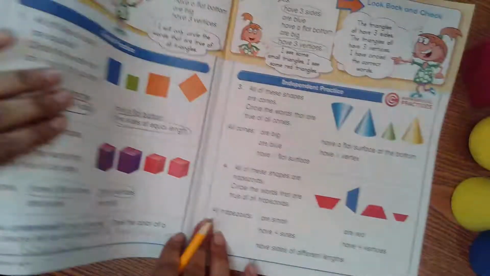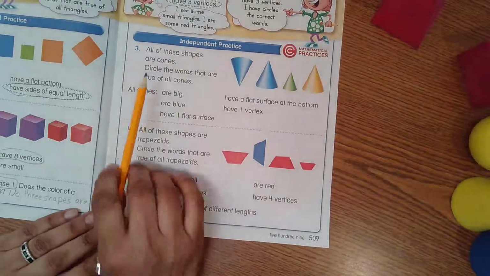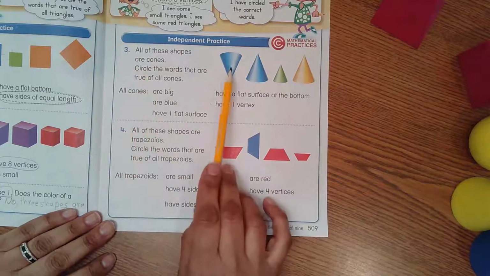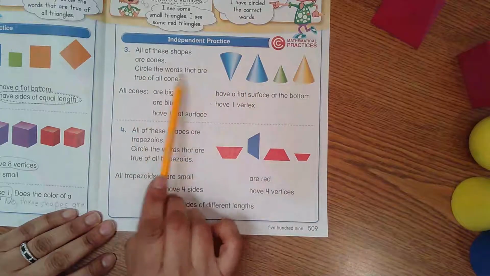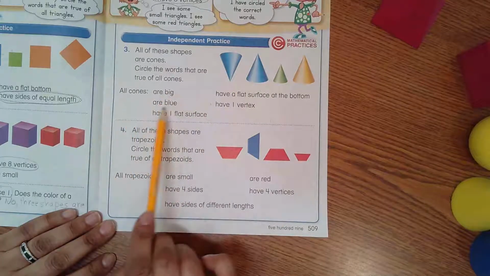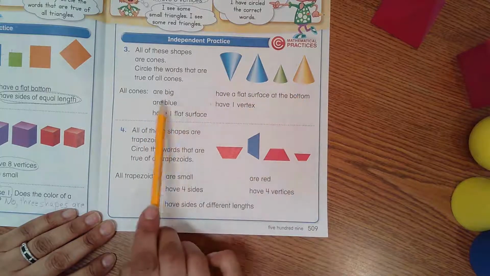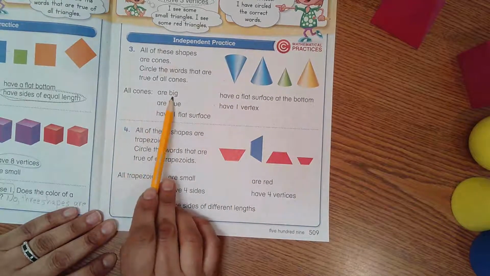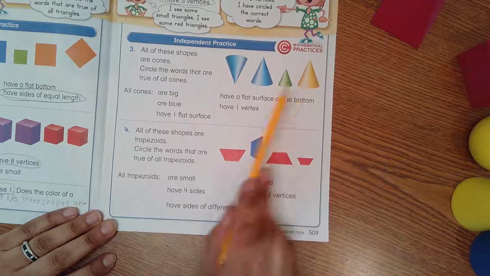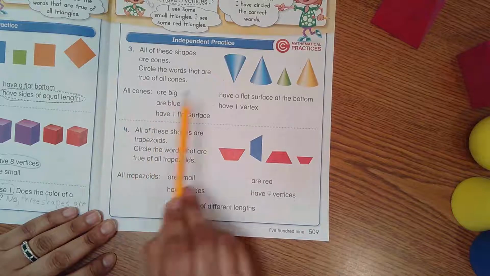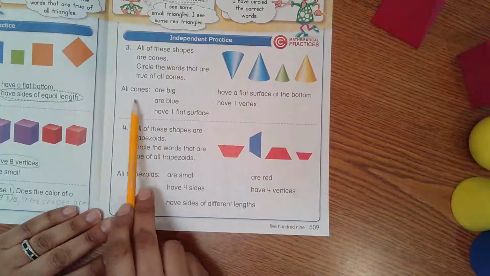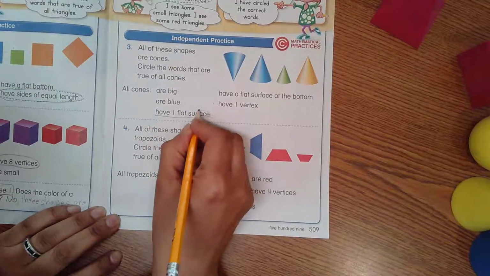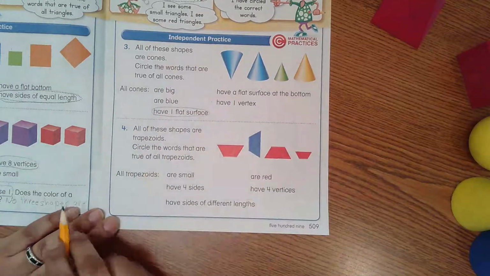All right, let's go to page 509 and see independent practice question number 3. All of these shapes are cones. Circle the words that are true of all cones. So we're going to read the information or details about the cones, and whichever one makes sense, we're going to circle it. All cones are big? Big, big, small, medium. No. All cones are blue? Blue, blue, green, yellow. No. All cones have one flat surface? Yes. So we're going to circle this information.